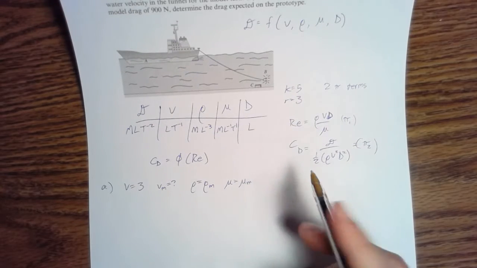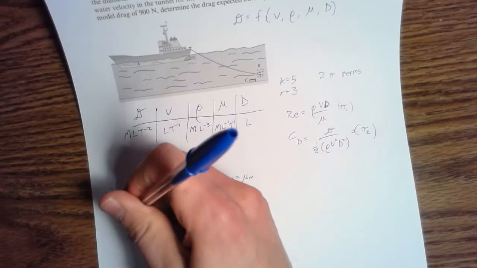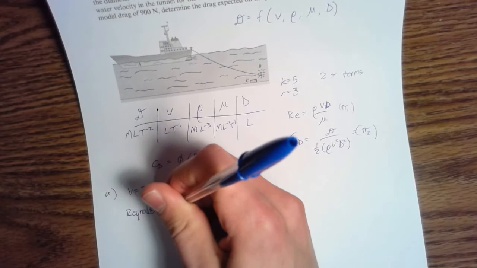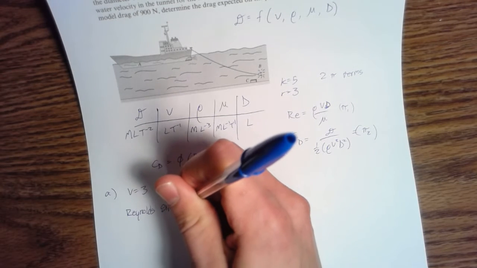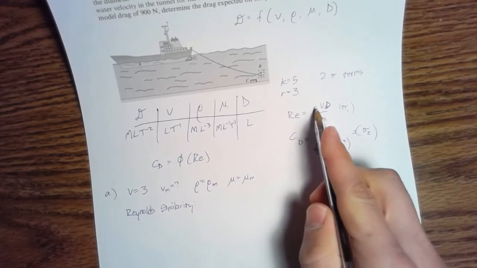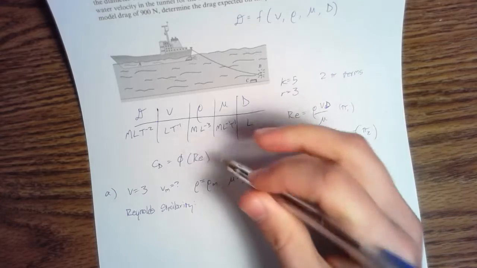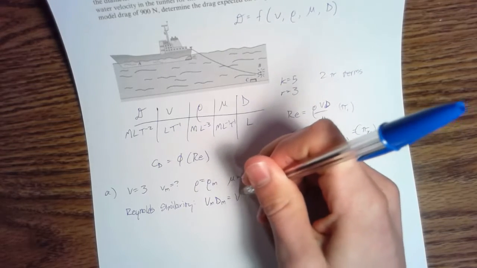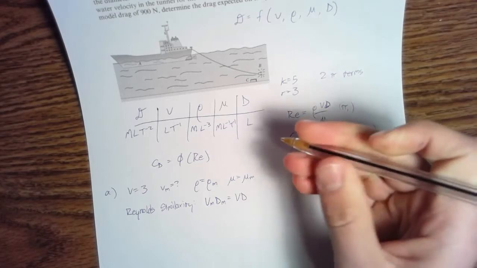And if we look at Reynolds similarity, that means our rhos and our mu's are going to cancel out. And like we've seen in a previous problem, we're just going to get this here.